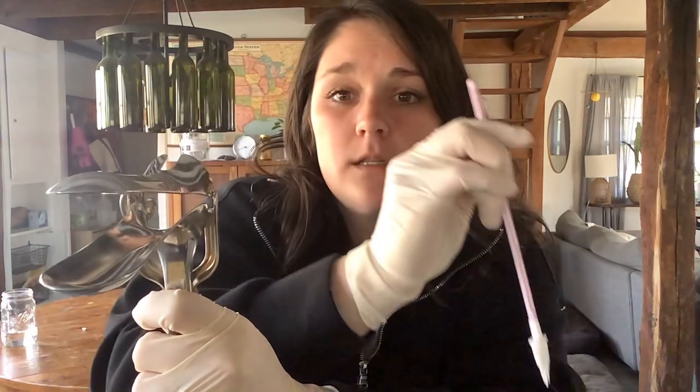So I'm inserting that into the cervix and then I'm twisting 1, 2, 3, 4, 5. And then I'm removing that and I'm putting this directly into my cup. That has the cells on it from the cervix that will test for any cancerous cells or any concerns.